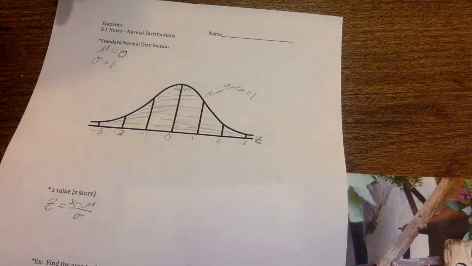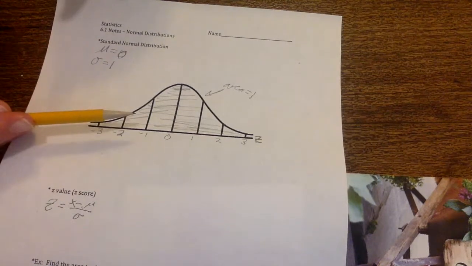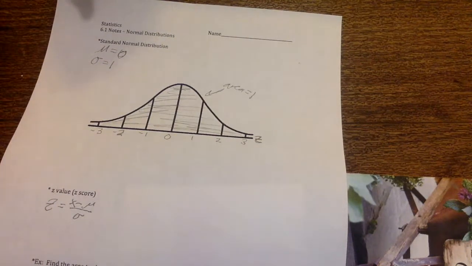So when we get to section 6.2 and later on, we're going to ask for probabilities. Those are actually going to be percents. Actually today is going to be probabilities also. You can do percents, or the area is going to be the decimal, because it would be less than 1.